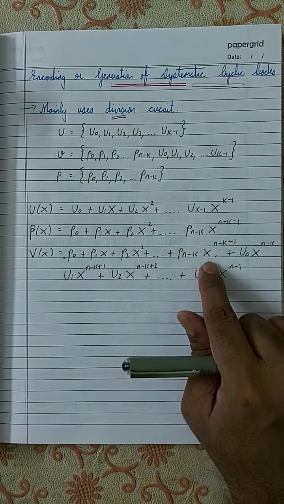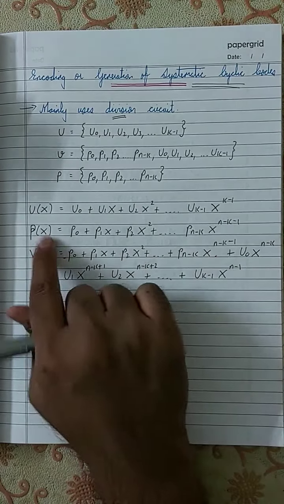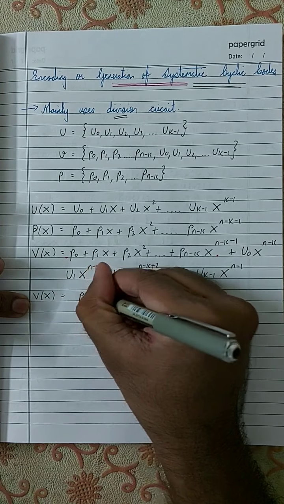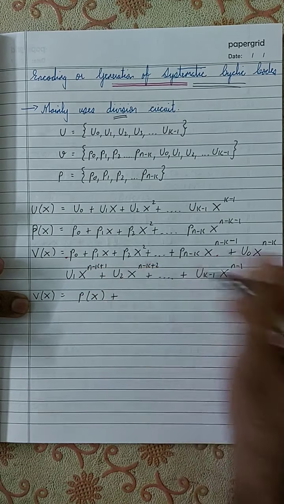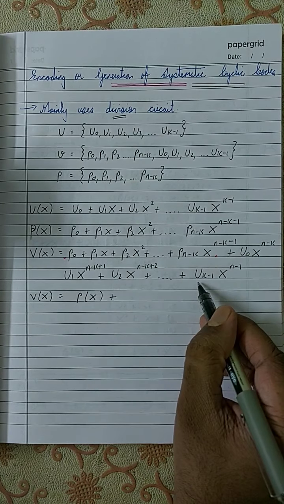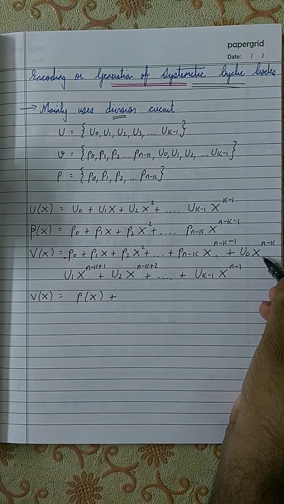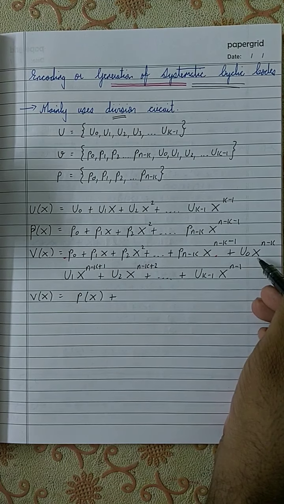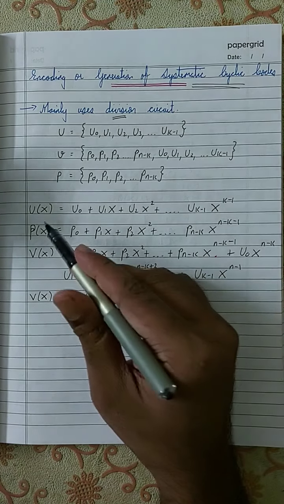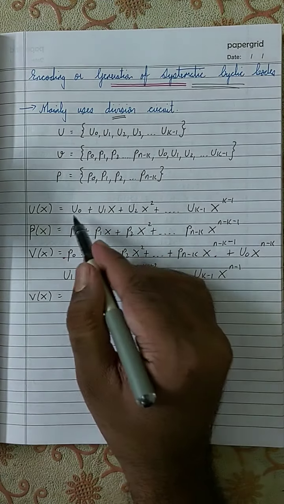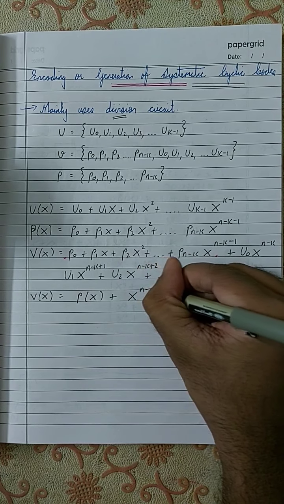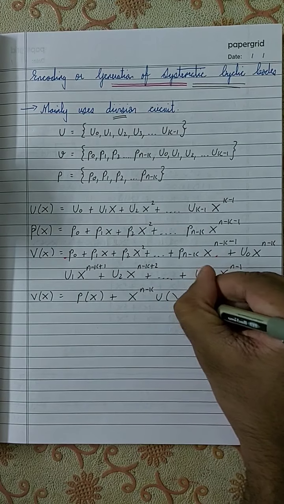I can say that v of x is equal to p of x plus, for the terms from u0 to u k minus 1, if you take x raised to n minus k common, you will get x raised to n minus k into u of x.